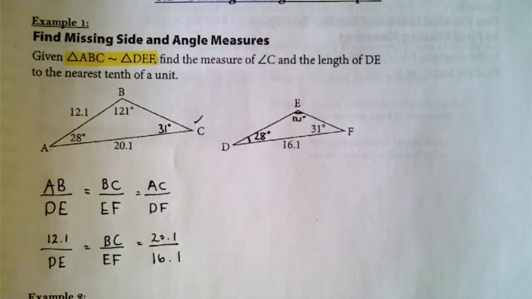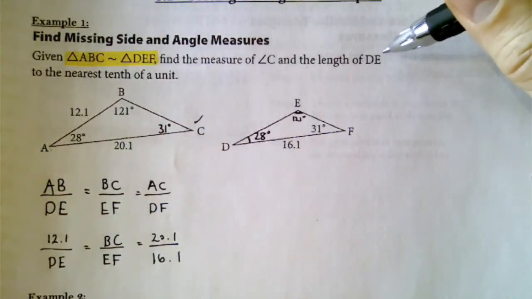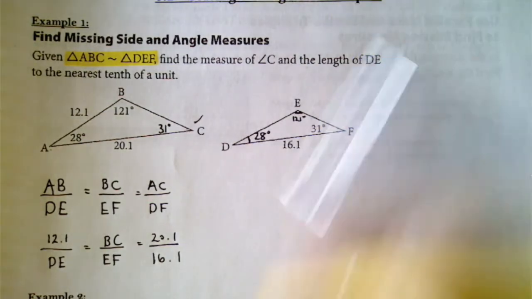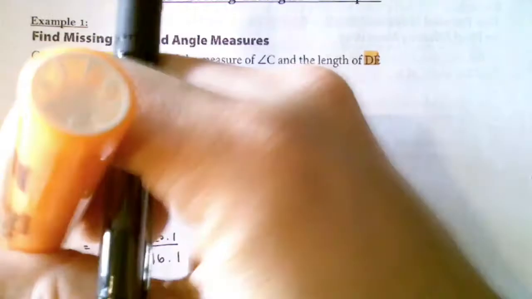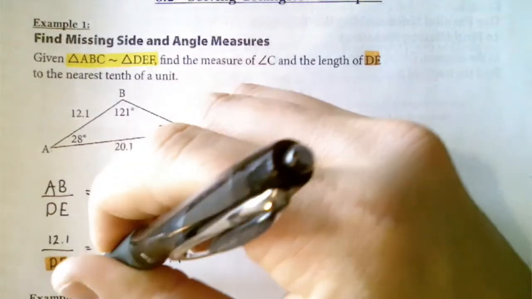So now we have an equation that has a bunch of stuff filled in. One pair we know nothing about, BC and EF, and we're not asked to find BC or EF, we're asked to find DE. So we want to find DE, so we need to use that fraction. And we don't know anything about this fraction, so we can cross it off.